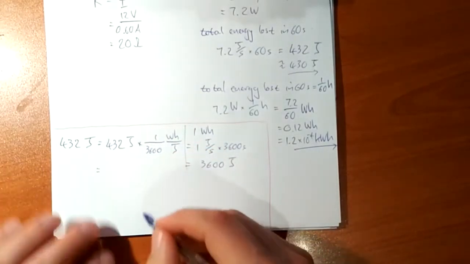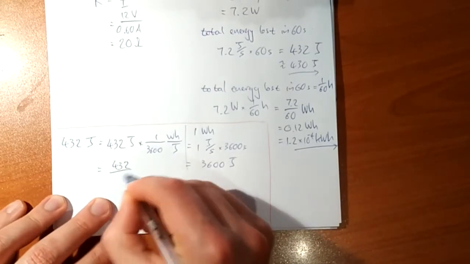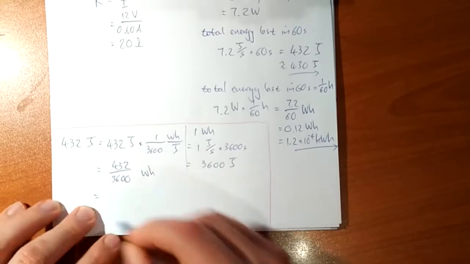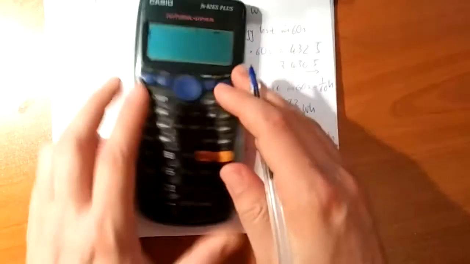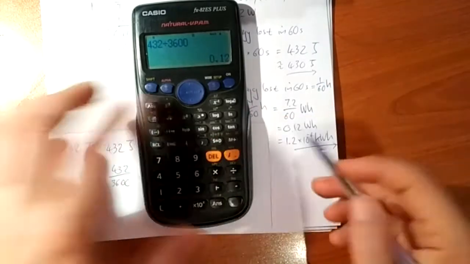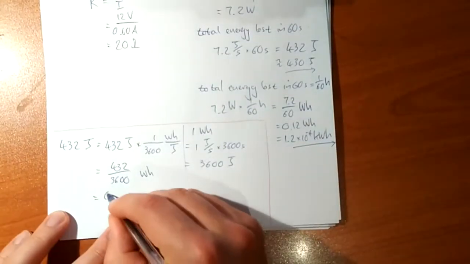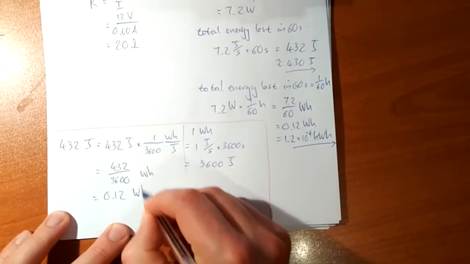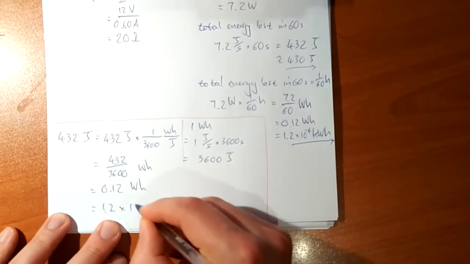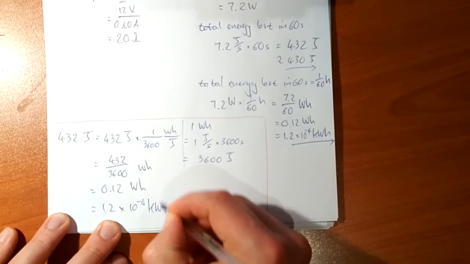So this is 432 over 3,600 watt hours, which you can calculate, which should be the same, 0.12 watt hours, and as we saw there, which is 1.2 times 10 to the minus 4 kilowatt hours.